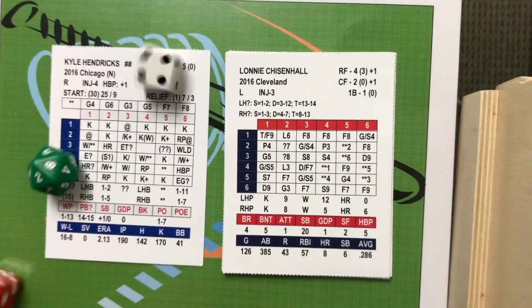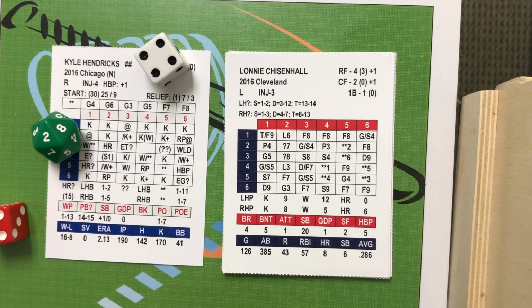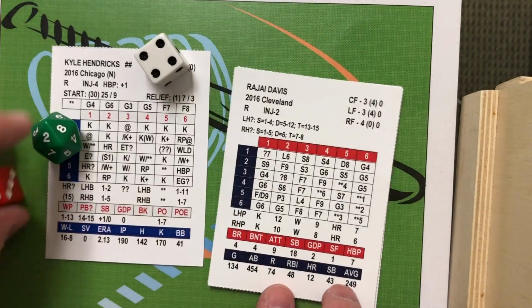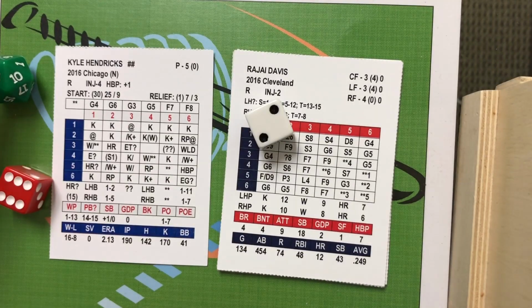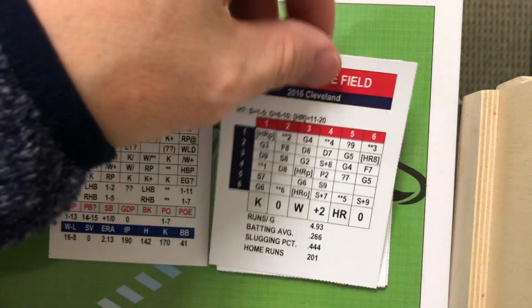Lonnie is 0 for 1. The pitch from Hendricks is a strikeout check. Hey, struck him out. 3rd strikeout for Hendricks. 2nd strikeout for Chisenhall. 2 gone in the bottom of the 4th, and Davis at the plate. He walked, stole a base, and scored last inning.